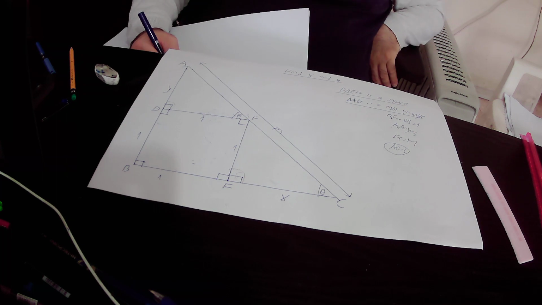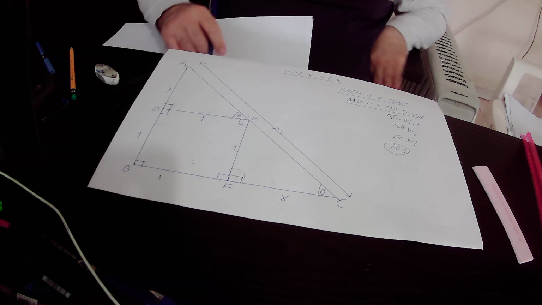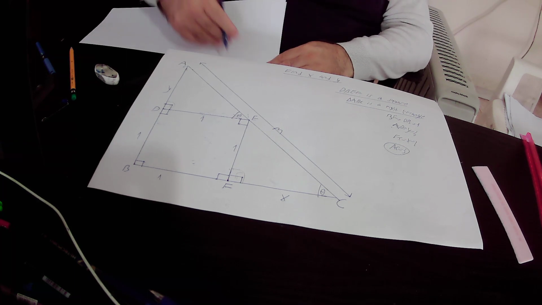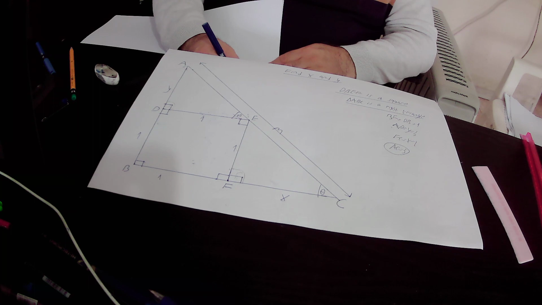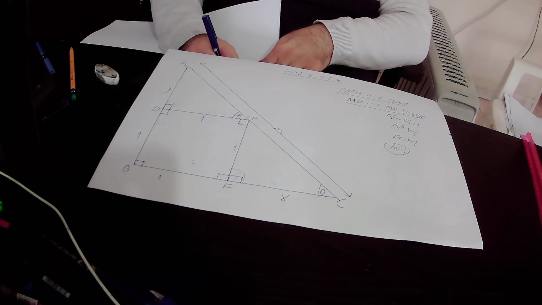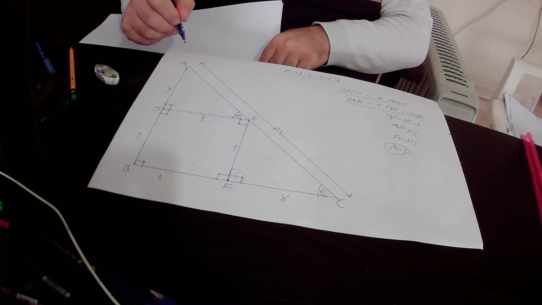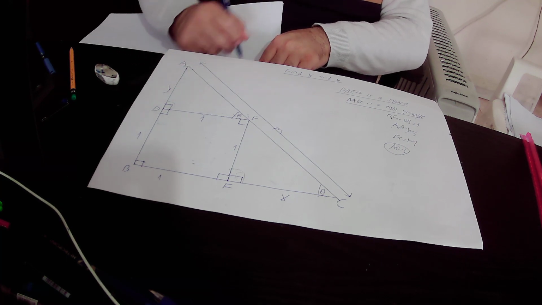In the right triangle, triangle ADE, tangent theta equals AD over DE.